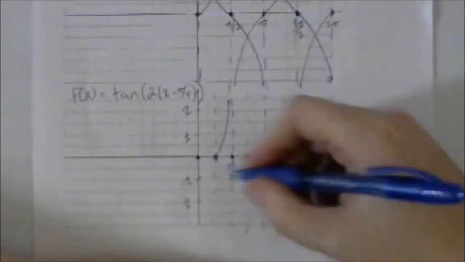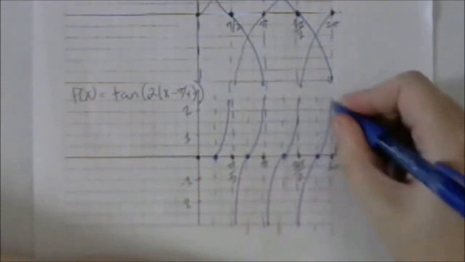And finally, I need to graph my tangent in the direction I know it would have gone. Tangent begins positive, then negative, then positive, then negative. Last piece, and I've completed tangent 2x shifted pi fourths to the right. Let's go ahead and see what this graph looks like on our calculator. And it's the same.